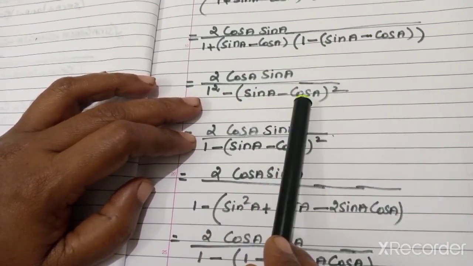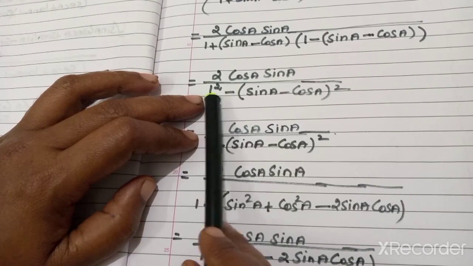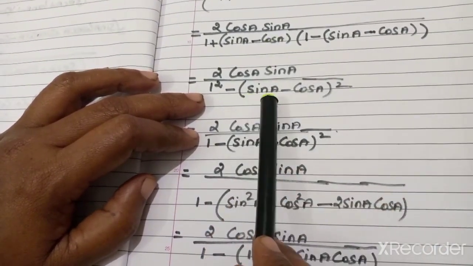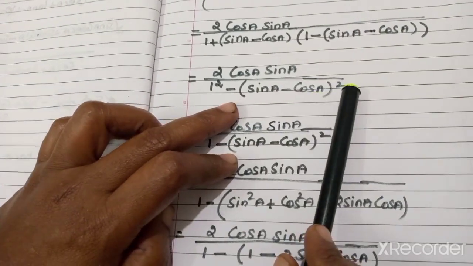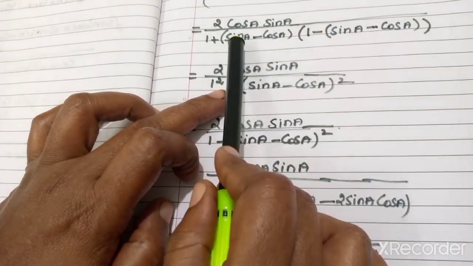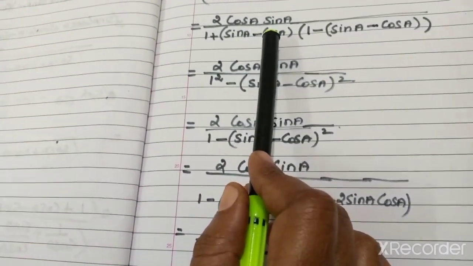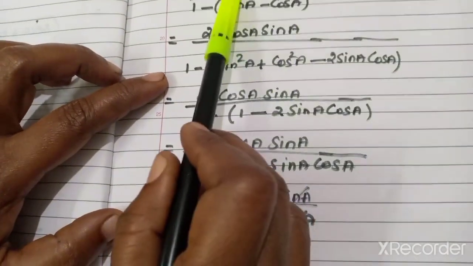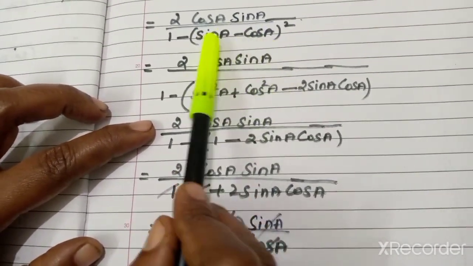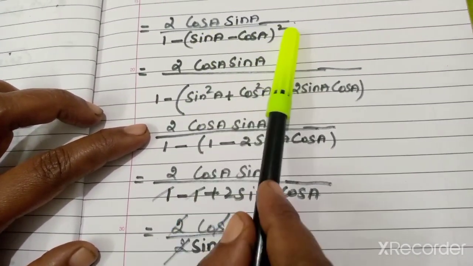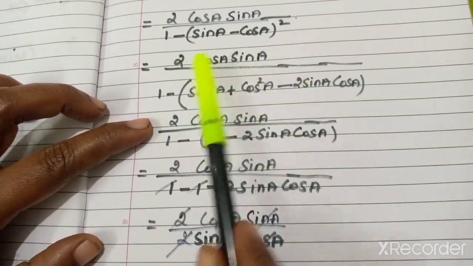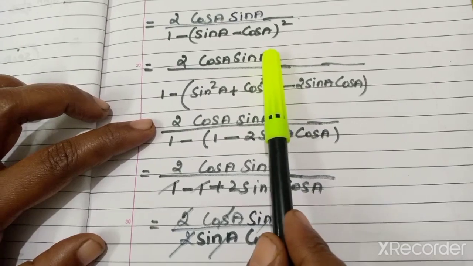What is A plus B into A minus B? A square minus B square, isn't it? So A square minus B, B is sin A minus cos A. So sin A minus cos A, the whole square. Did you understand this one? A square minus B square. Here B is sin A minus cos A. That is numerator as it is. Denominator, it is in the form, only bracket inside, see that A minus B the whole square. What is A minus B the whole square? Sorry, A square plus B square minus 2AB.